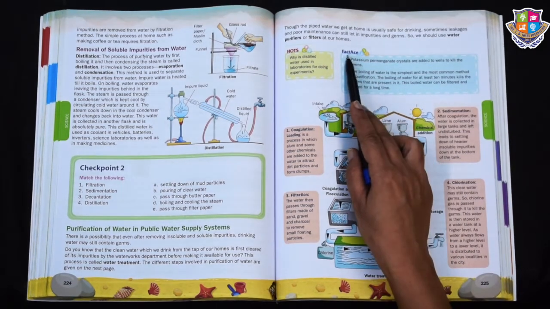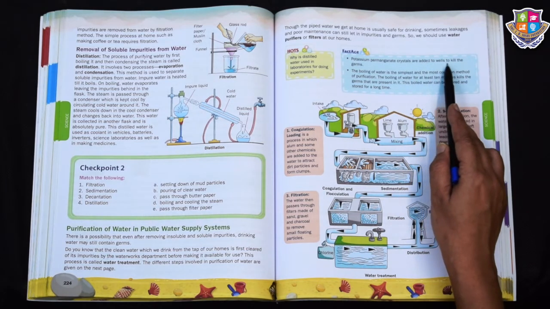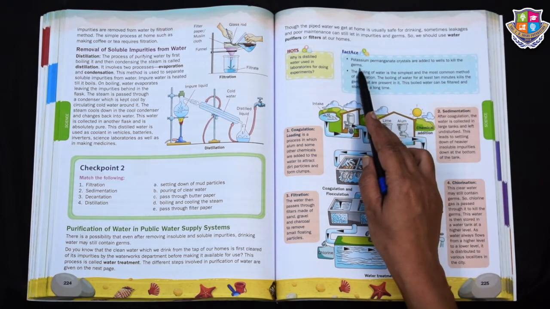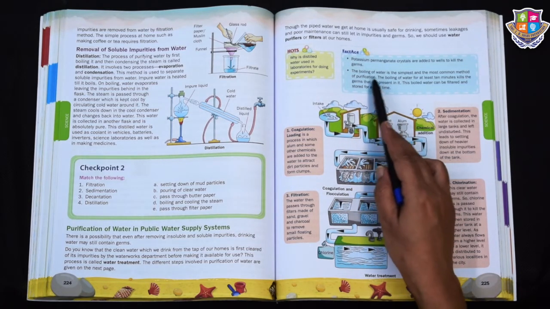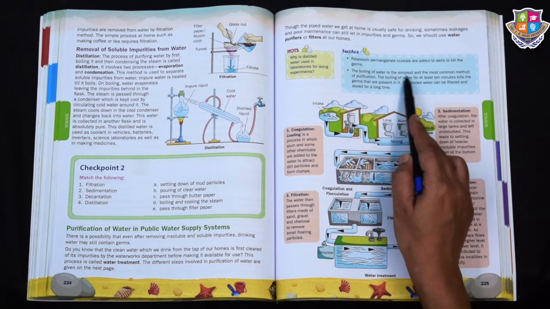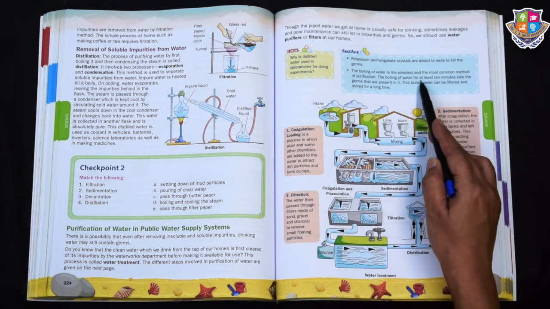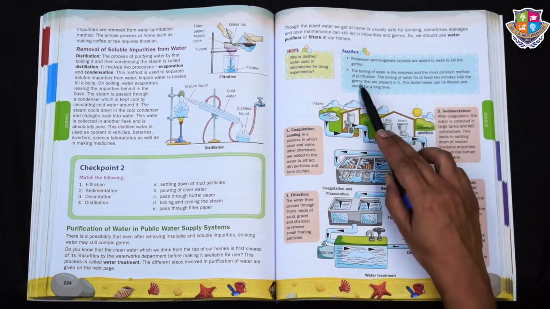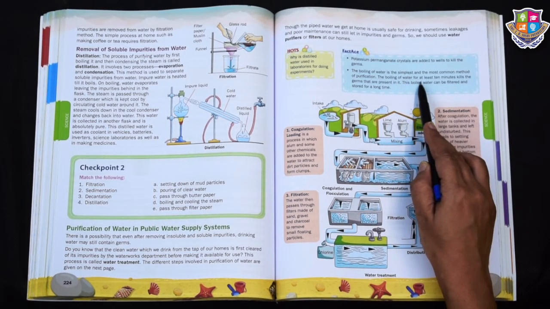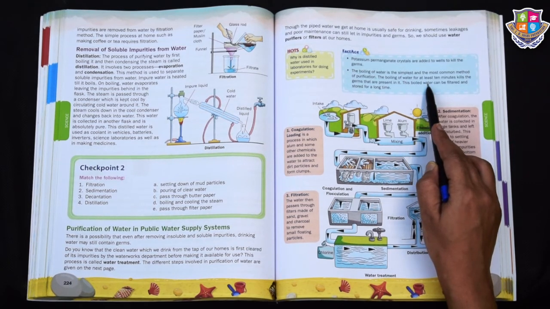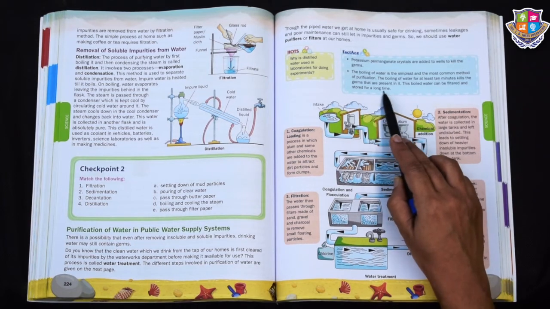Quickly we'll see the fact: potassium permanganate crystals are added to wells to kill the germs. How is a well kept clean? We will add potassium permanganate. The boiling of water is the simplest and most common method of purification. Boiling water for at least 10 minutes kills the germs present in it. So you have to boil the water at 100 degrees Celsius to kill all the germs. And this water can be filtered and stored for a long time.